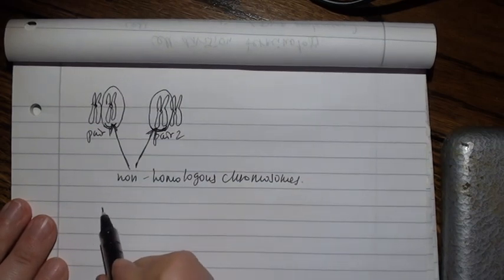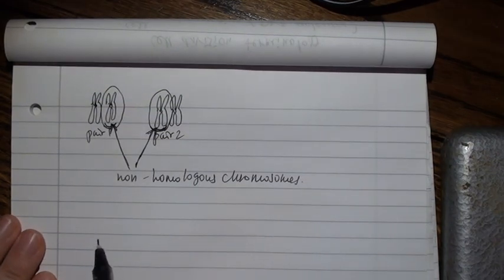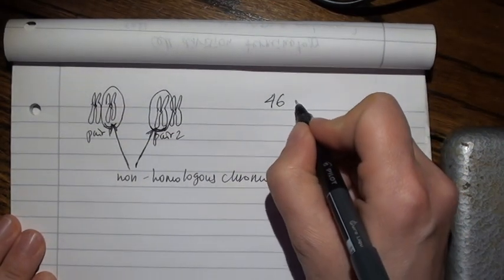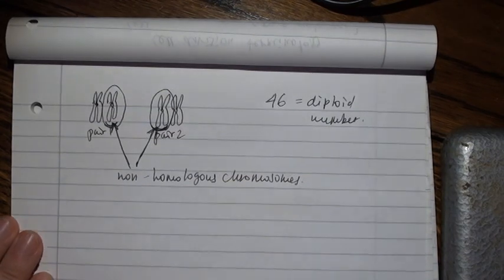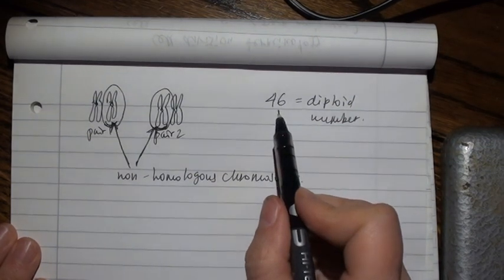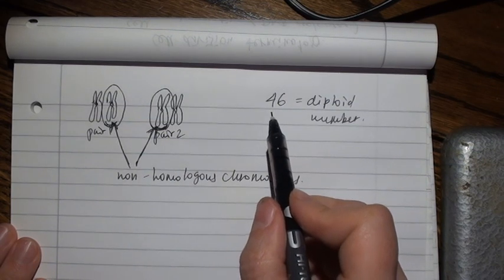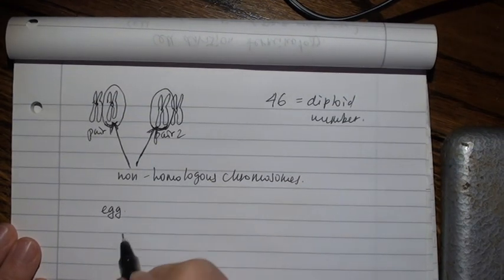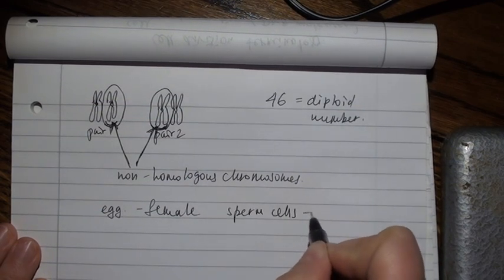So I mentioned that in a normal cell in your body, you have 46 chromosomes, the diploid number. I just remind you, 46 means diploid number. Now, there are some cells in your body which do not contain 46 chromosomes. I wonder if you know what these cells are. I already gave you a hint, actually, a bit early on. Those exceptions are egg cells in a female and sperm cells in a male.